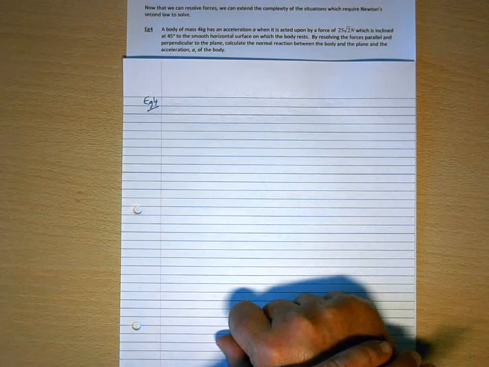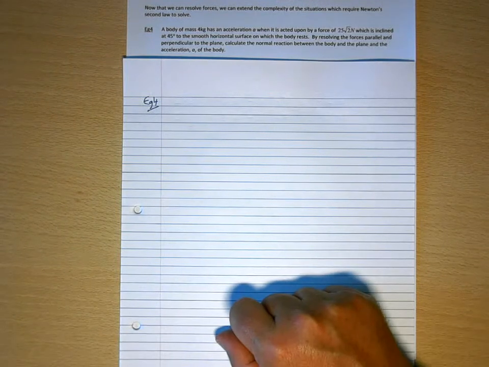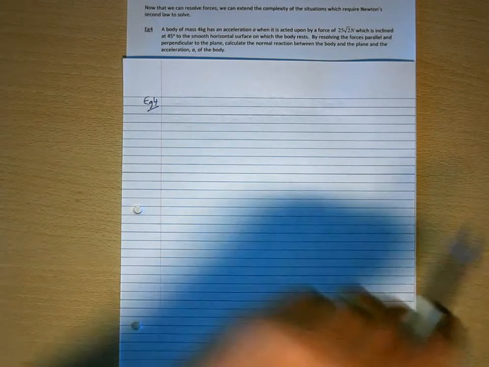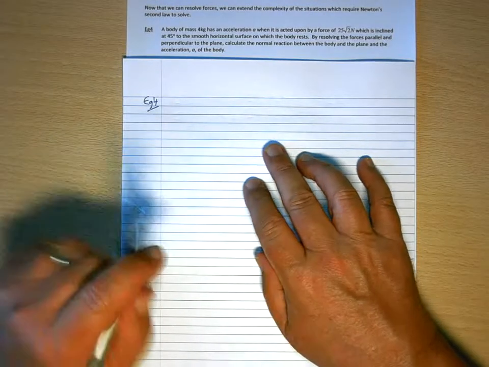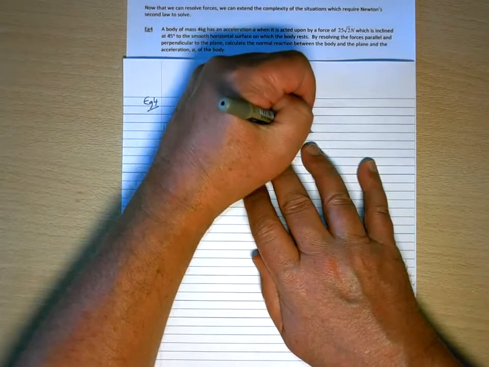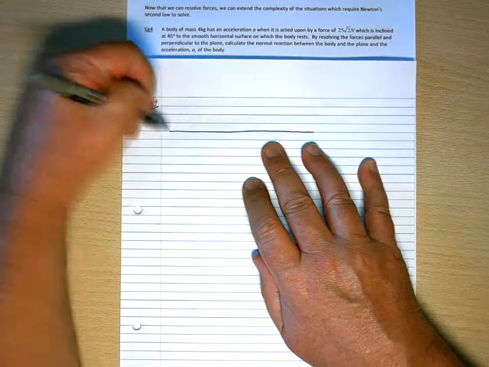A body of mass 4 kilograms has an acceleration a when it is acted upon by a force of 25√2 newtons, which is inclined at 45 degrees to the smooth horizontal surface on which the body rests. By resolving the forces parallel and perpendicular to the plane, calculate the normal reaction between the body and the plane and the acceleration a of the body. Okay, so we want a nice clear diagram to put all of that information on.